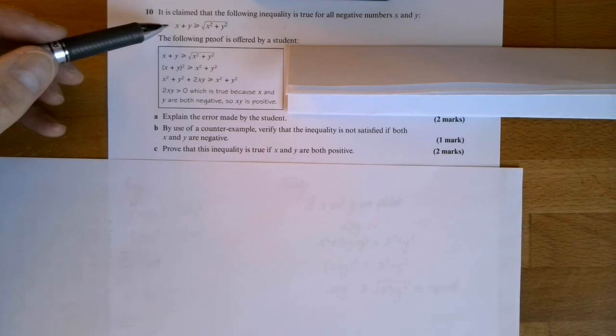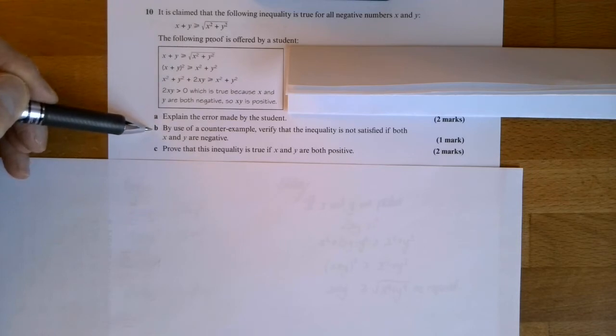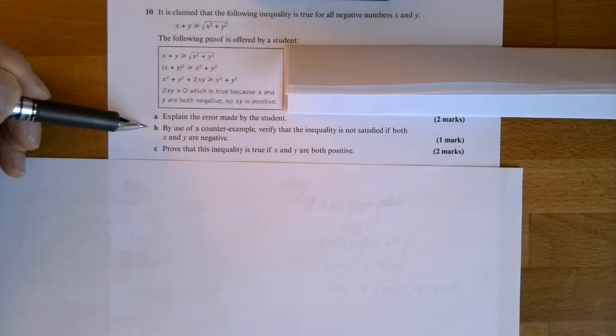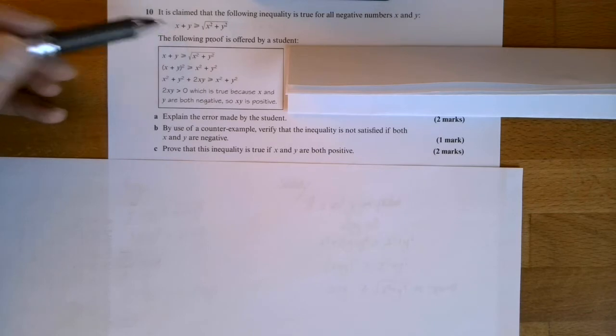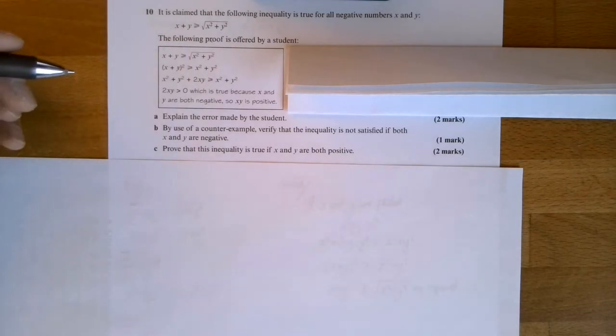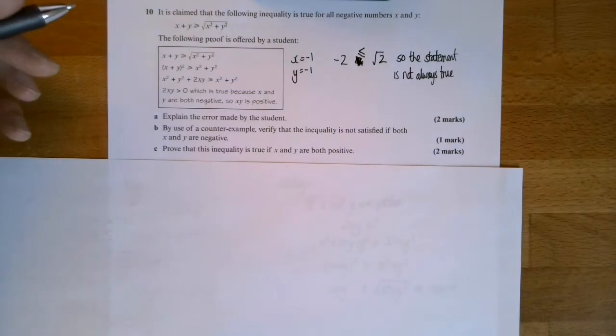Now, we're being asked to prove that it's always true, and we're asked in part B to use a counterexample to show that it's not always true when x and y are both negative. So what we've got to do is to find one example of an x value and a y value that are negative that makes this not work. And actually, it's not true for any negative values of x and y, but we only have to find one example. So I just used x is -1 and y is -1.